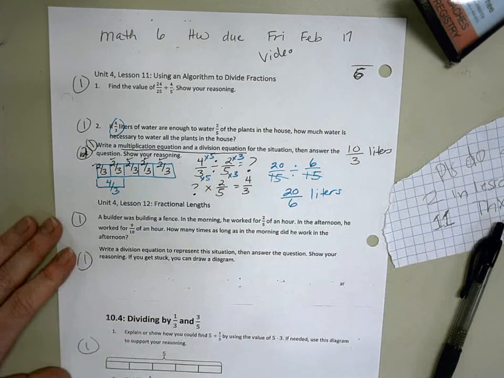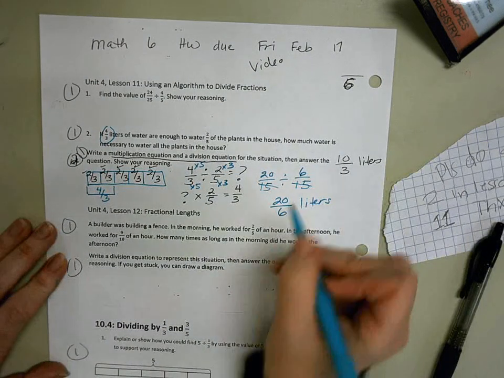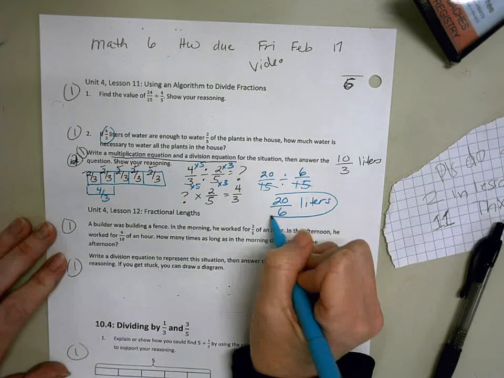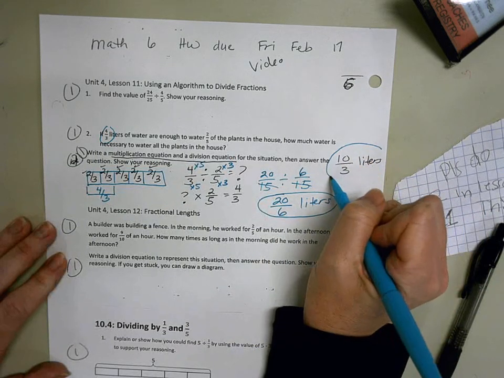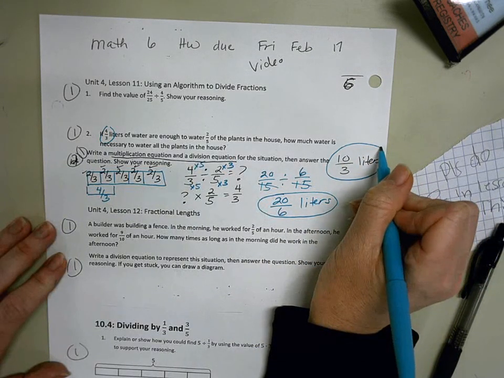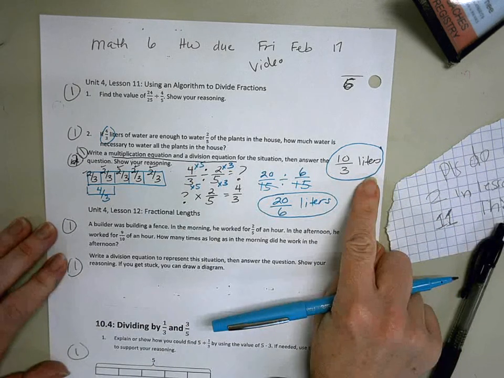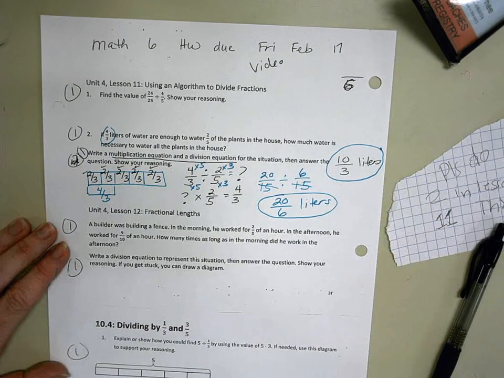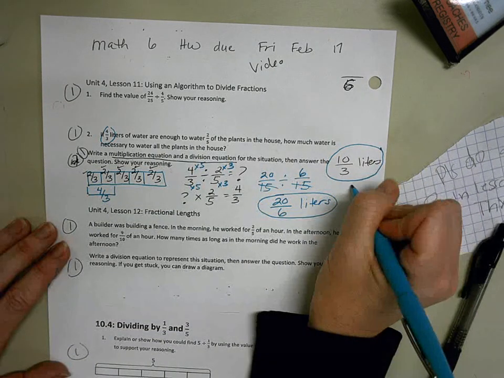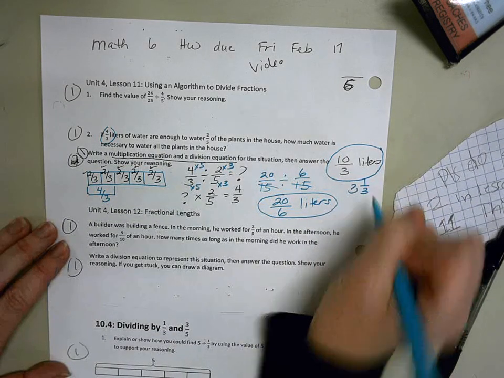And you might say, whoa, that's a different answer. But it is not, because if we divide 20 divided by 2, we get 10. And if we divide 6 divided by 2, we get 3. So this is simply our answer in simplest form, but 20/6 is an appropriate answer. If you want to make that a mixed number, 3 1/3 would totally work.